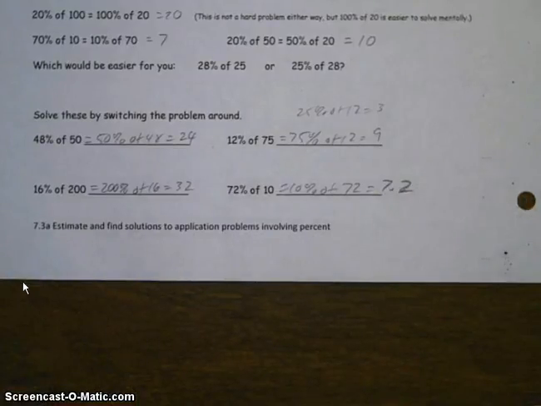Again, not quite as much writing on these problems as we did with the benchmark percents, but they are very useful techniques when you're doing mental math to solve percent problems.